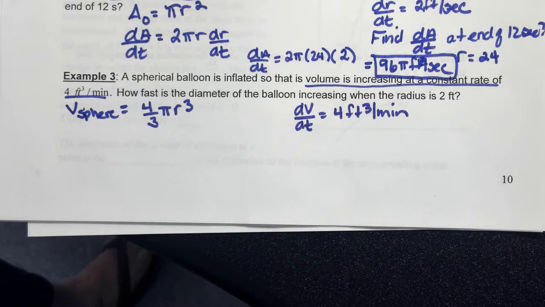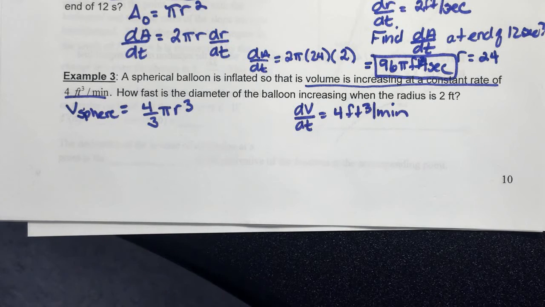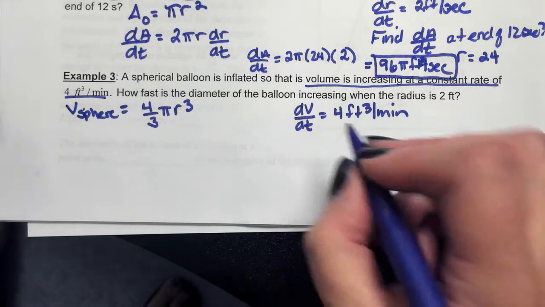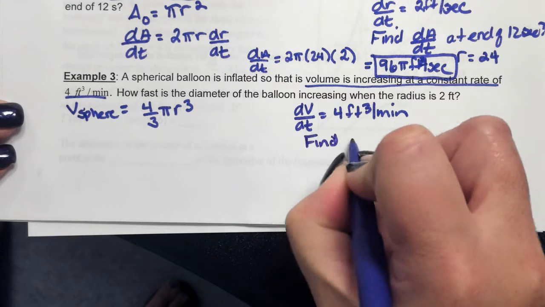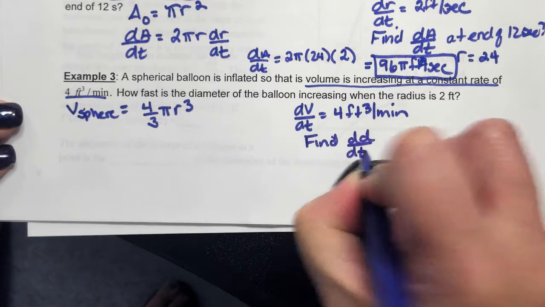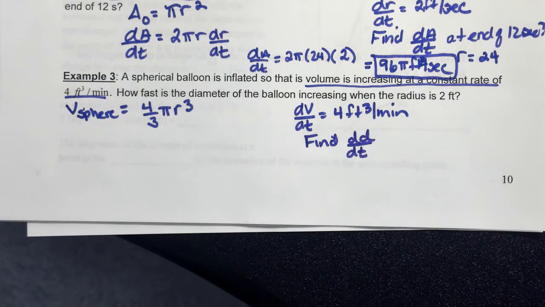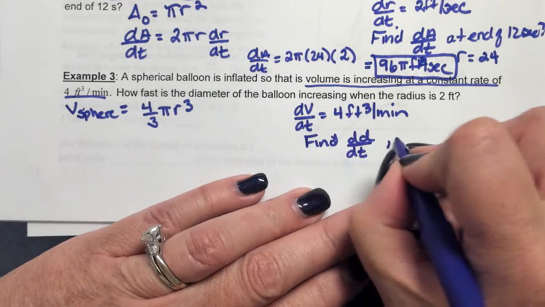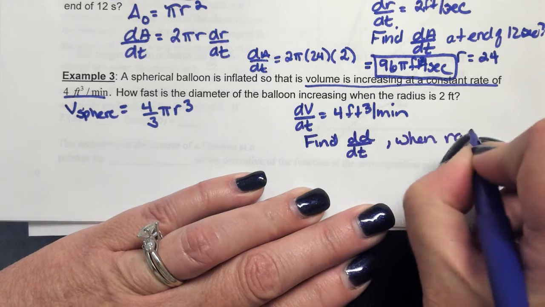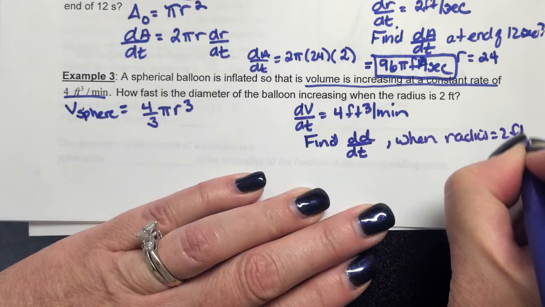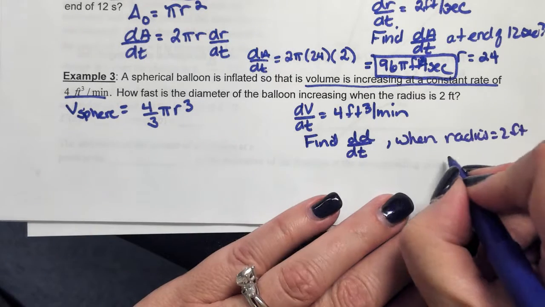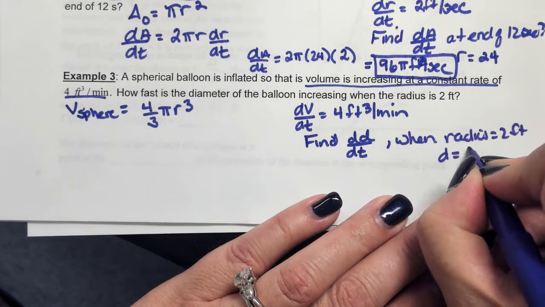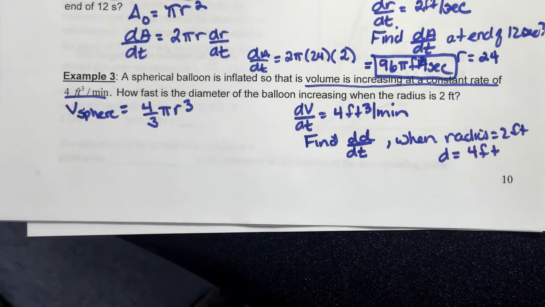They want to know how fast the diameter of the balloon is increasing. Well, we don't want to know what the diameter of the balloon is. We want to know the rate of change of the diameter. So I'm going to call that dD/dt when the radius is 2. Well, if the radius is equal to 2 feet, the diameter is going to be equal to 4 feet.